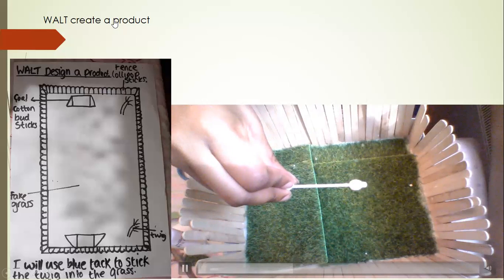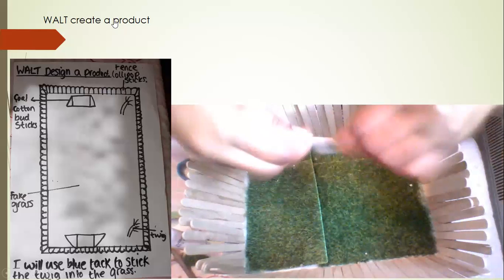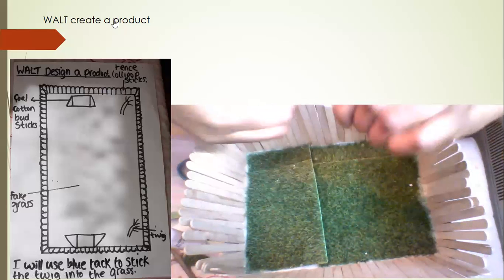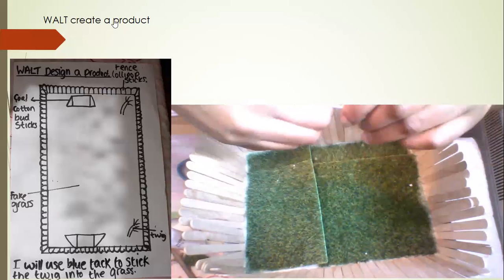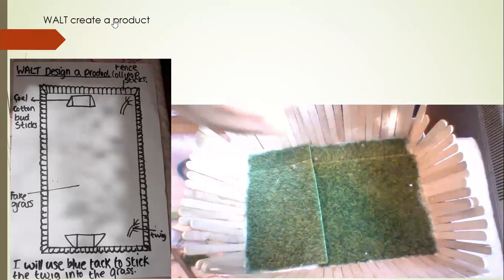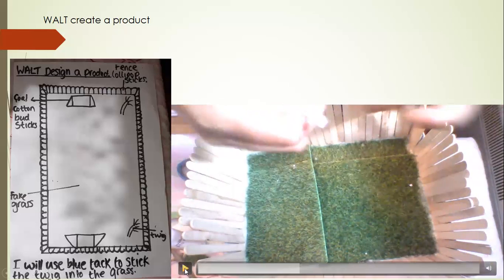So what I'm going to do first is just to pull the cotton wool off of the ends of them.